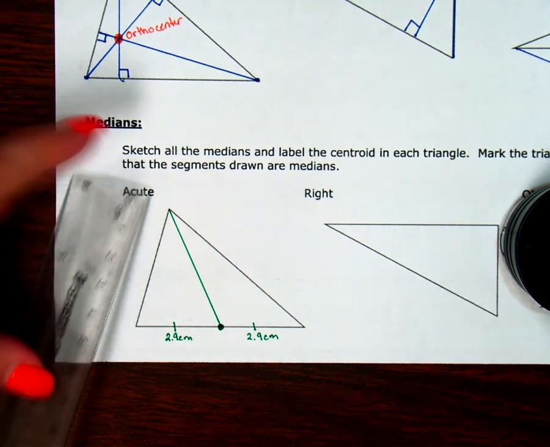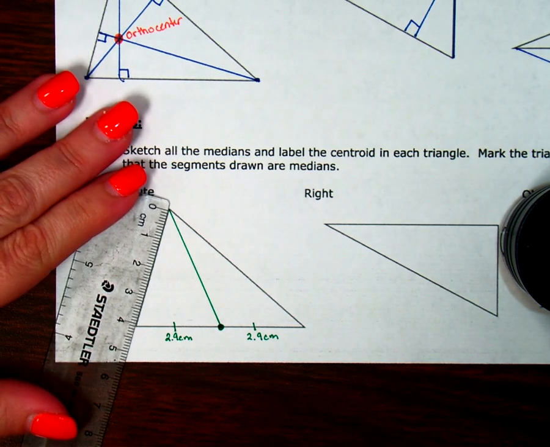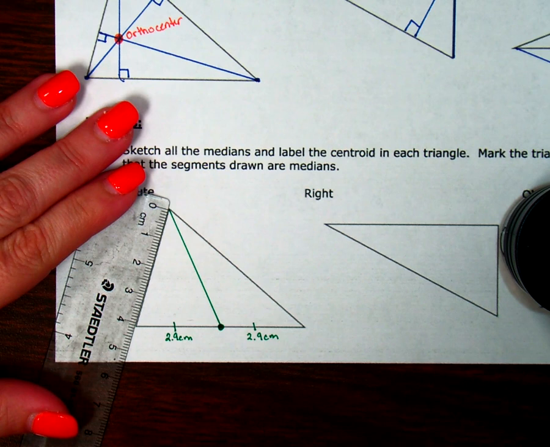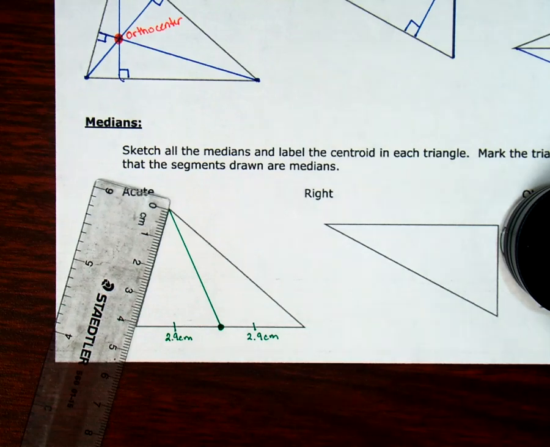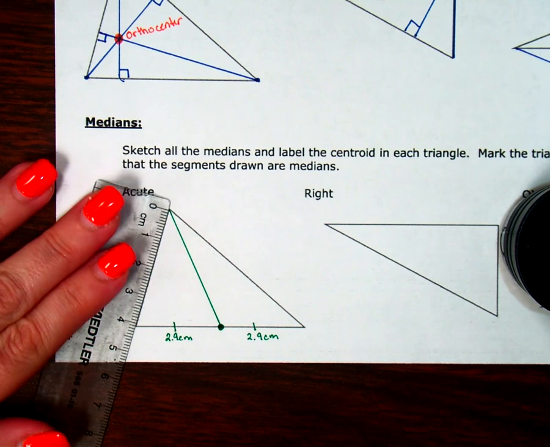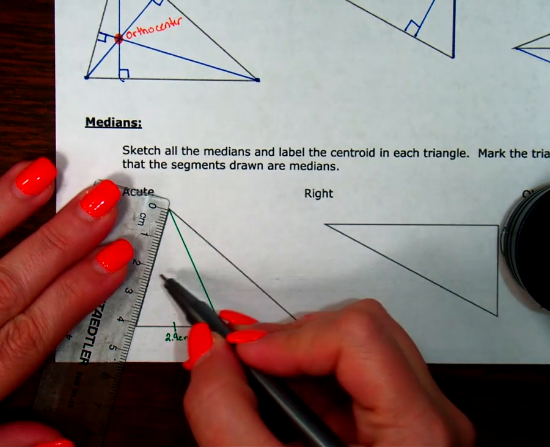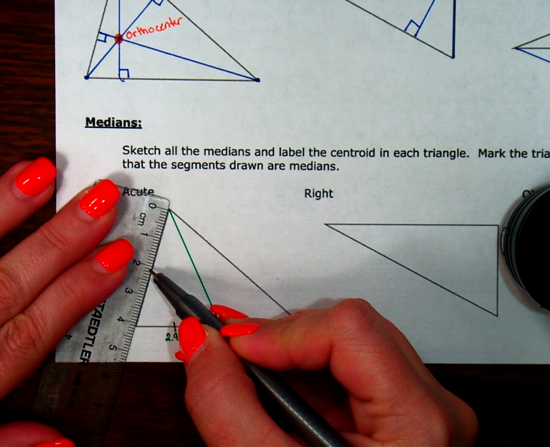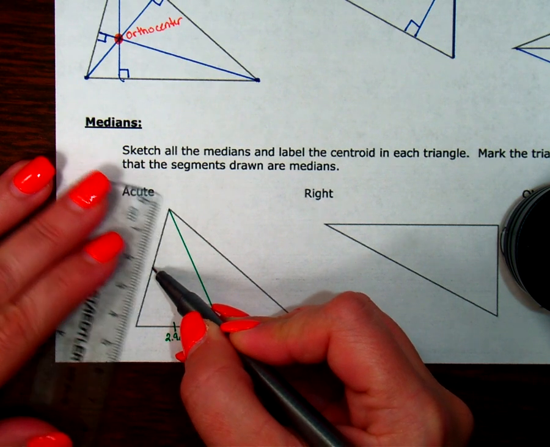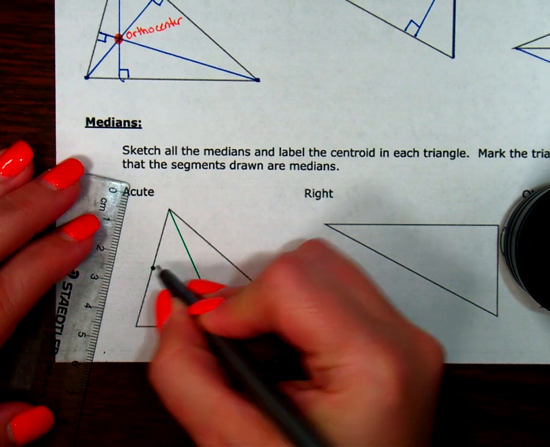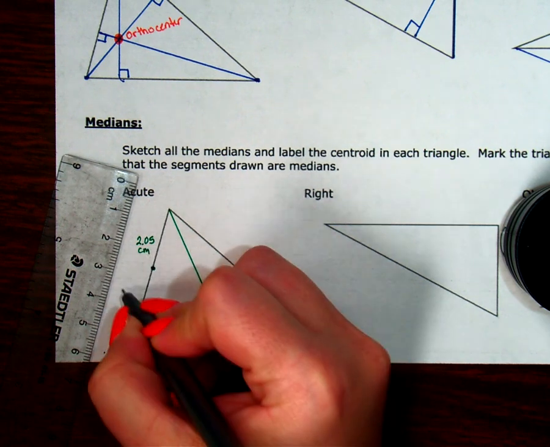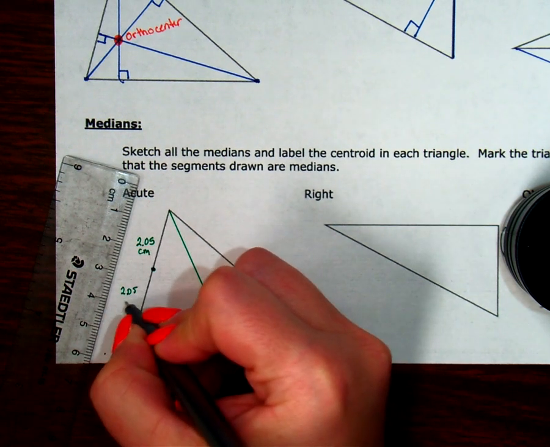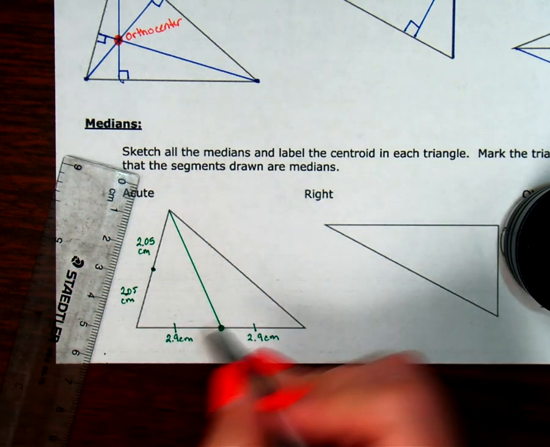Again, we can do that to each side. So if I measure this one, it is about 4.1 centimeters, and when I divide that in half, 4.1 divided by 2 is 2.05. So that one's a little tricky. 2.05 is halfway between the 2 and the first tick mark right after it. So it's right in between there. Okay, 2.05 centimeters. There's a decimal there.